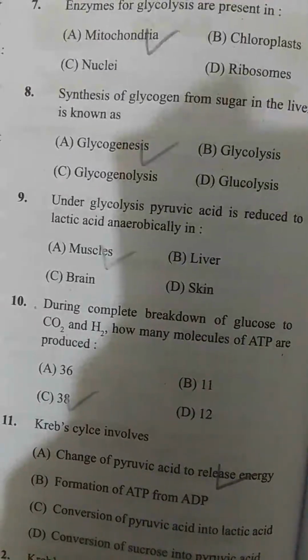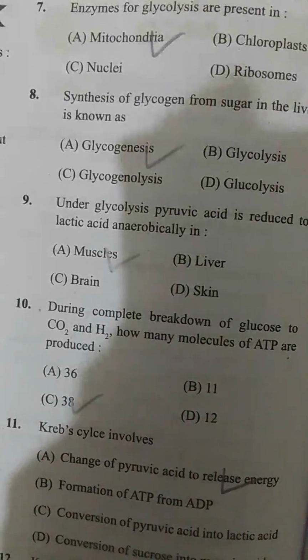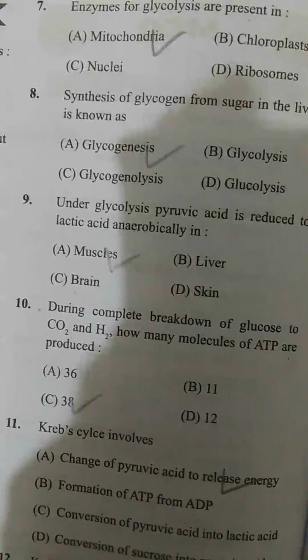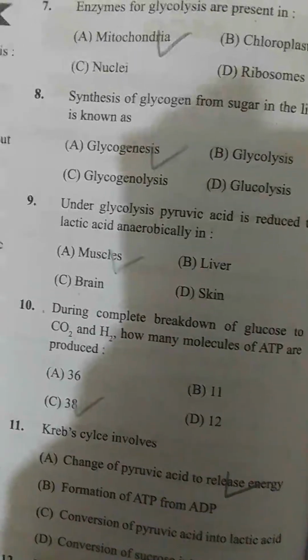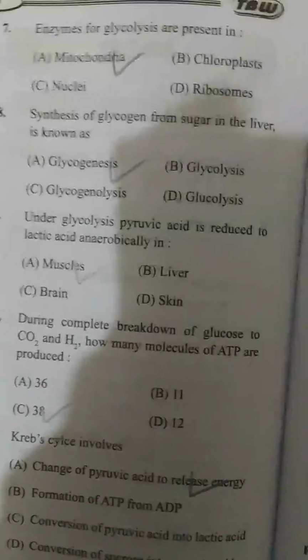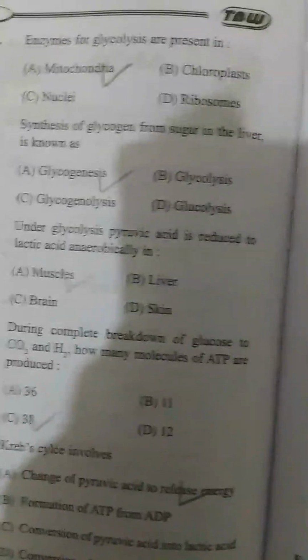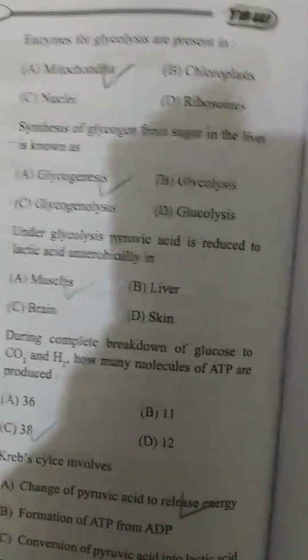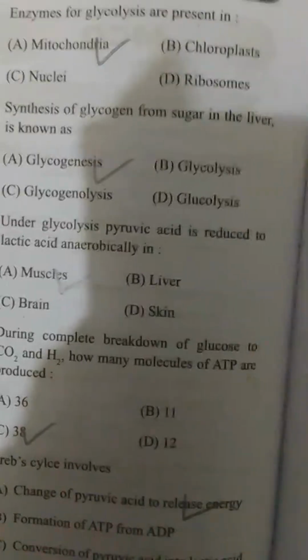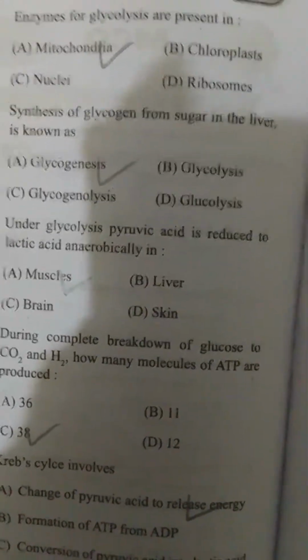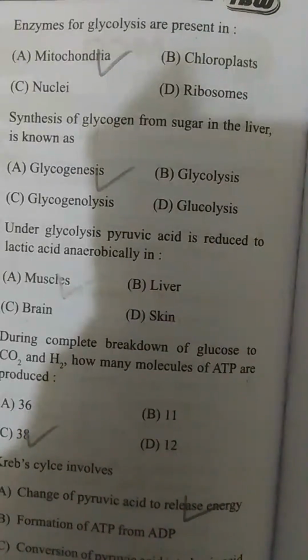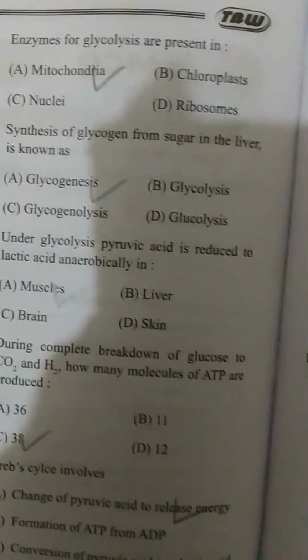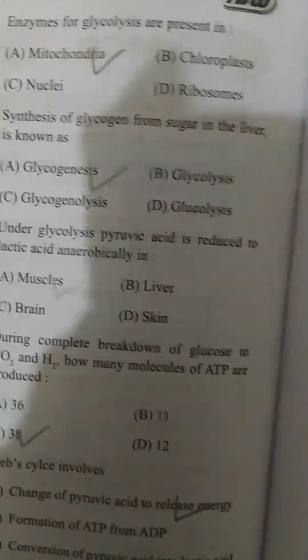Synthesis of glycogen from sugar in the liver is known as glycogenesis.